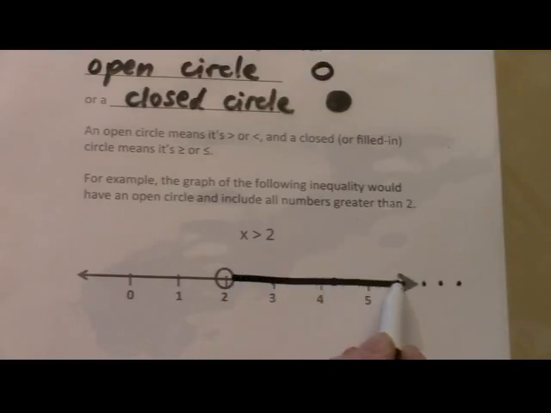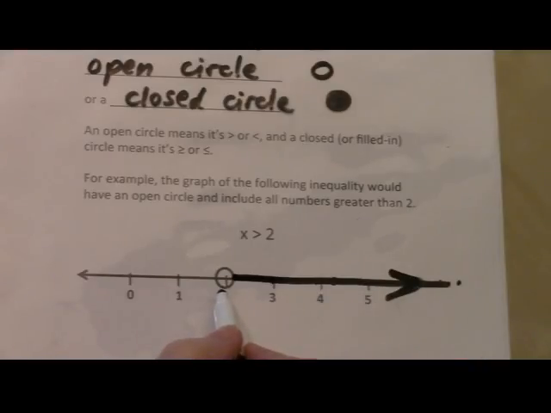That's why everything greater than that is going to be included on the number line, but not the actual number 2. If we had a greater than or equal to sign, that means it's going to include the number 2 and we would fill it in.